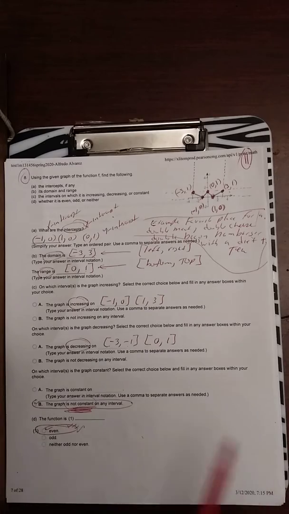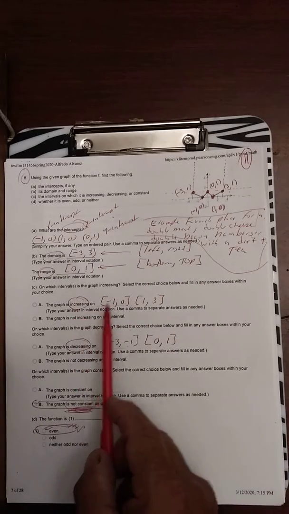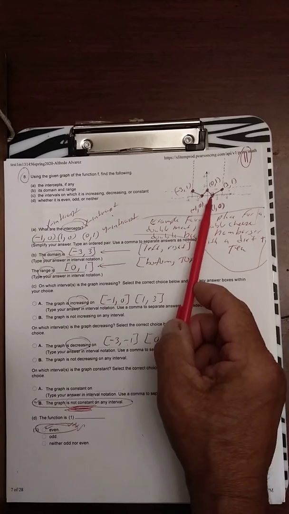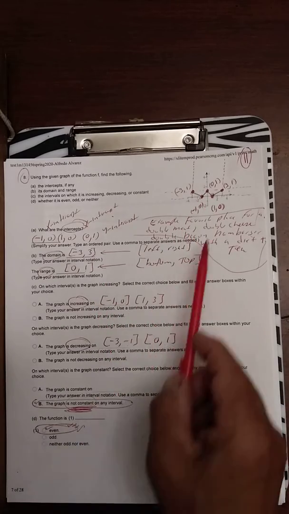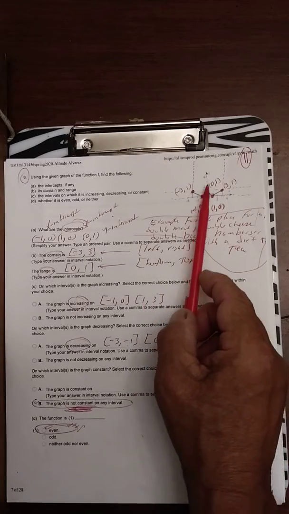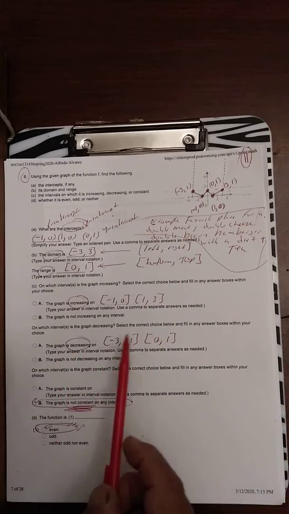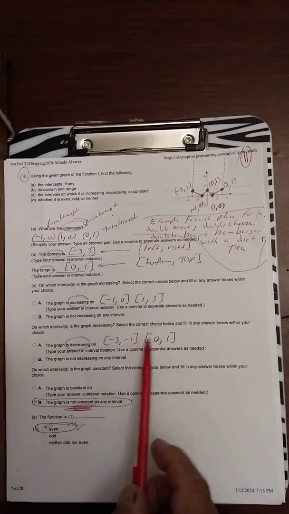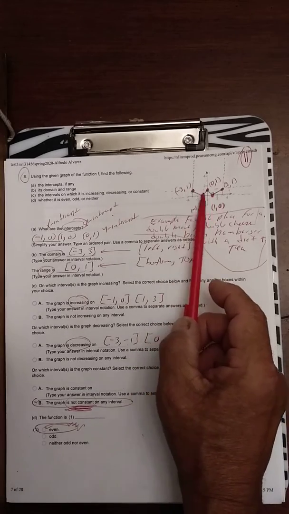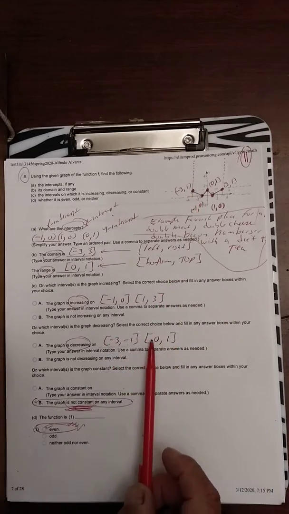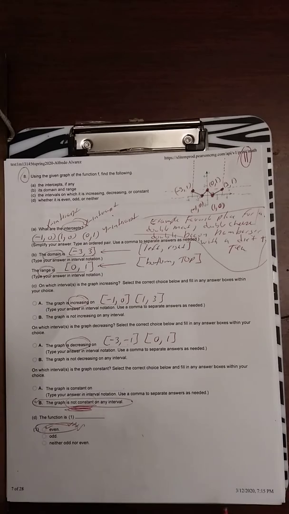Next thing, increasing. Where is it increasing? Well, it's increasing from right there to right there, so from -1 to 0. And it's also increasing right here, from there to there, from 1 to 3. It's going up, it's going up. Decreasing from -3 to -1. From here it's decreasing. And from here it's decreasing. So from -3 to -1, and 0 to 1, it's decreasing.